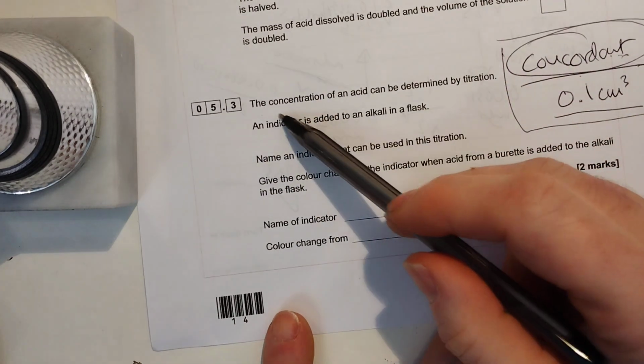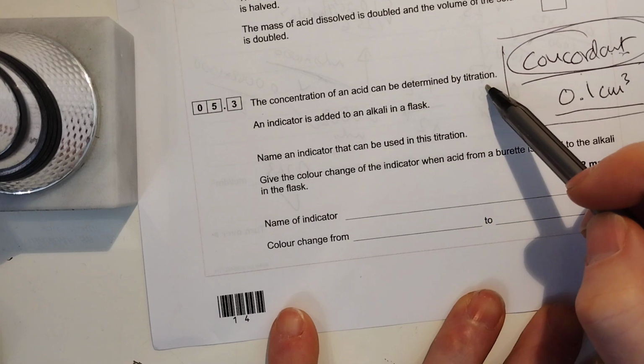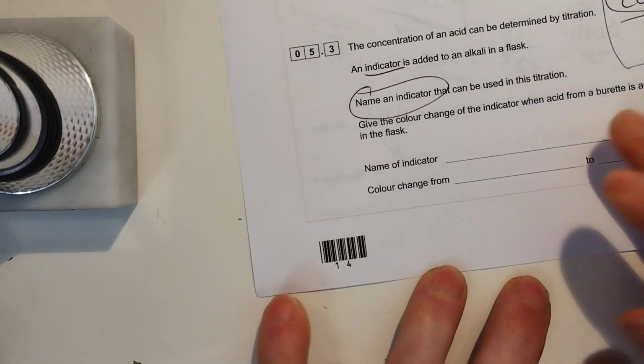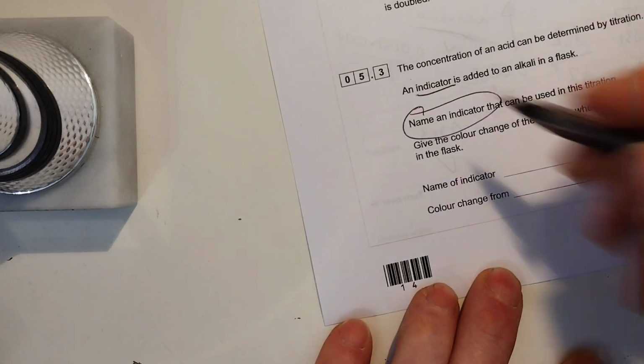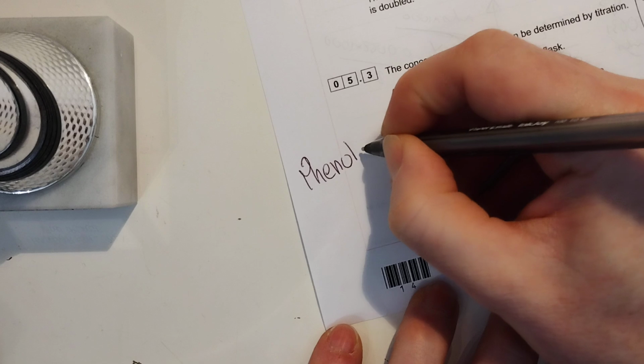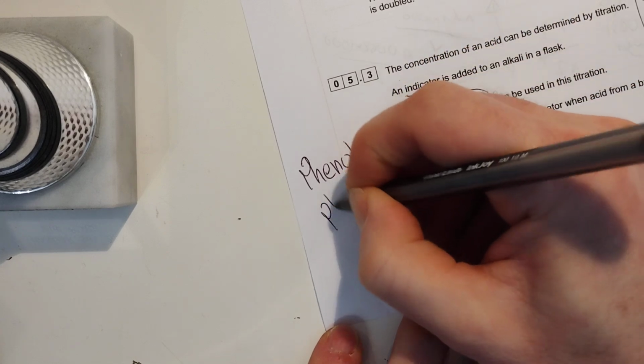Let's just read this question. The concentration of an acid can be determined by a titration. An indicator is added. Name an indicator. Okay, not a lot of people know that you need to know the names of indicators. The one I tend to get people to know is this. Phenol. I'm going to go into a separate line.